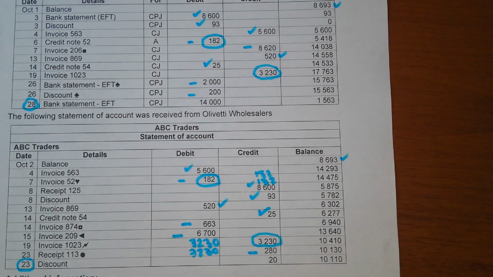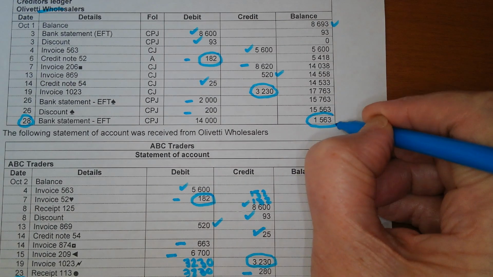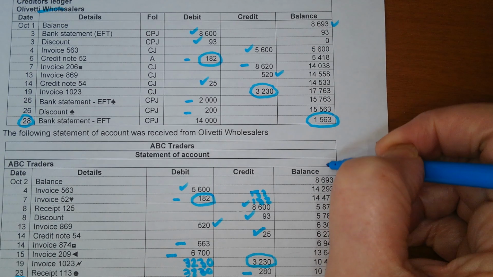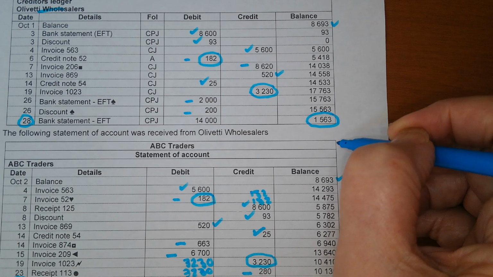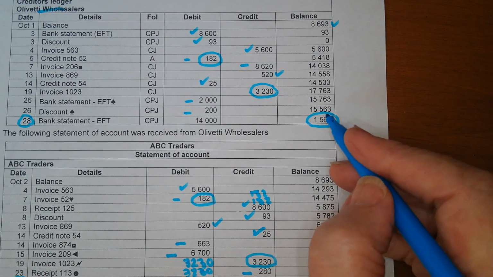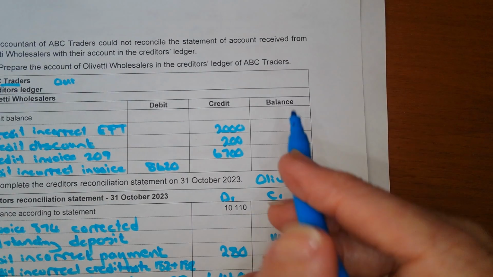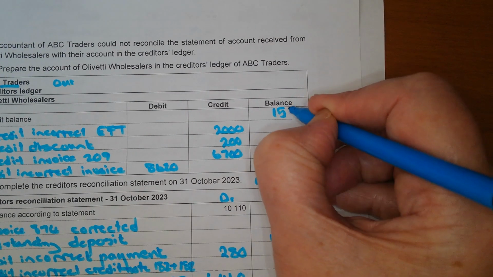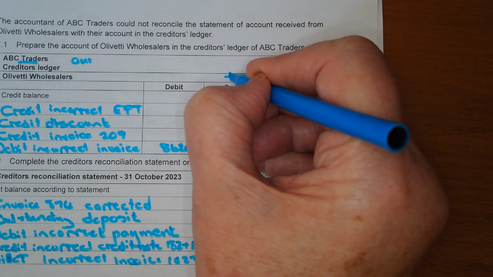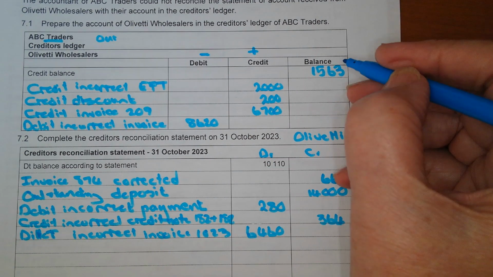Now what we are doing is we want to carry on from the place where we stopped in our creditors ledger to show if we do the additional entries, will we get the same balance as the one on the creditors reconciliation. So my opening balance that I will start with is 1563. Okay, now this is a creditor that increases on the credit side, so the 2000 must be added.